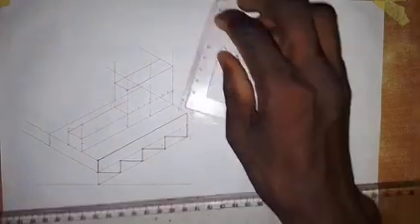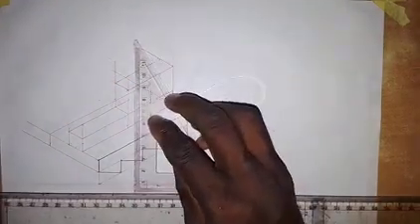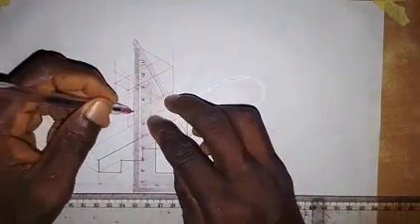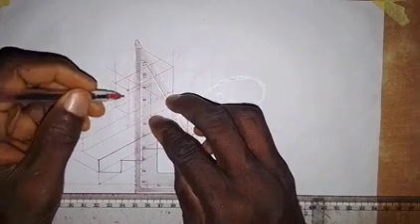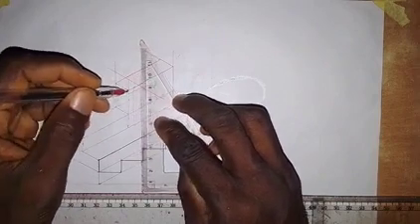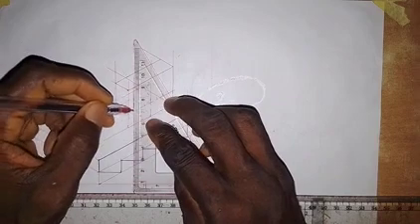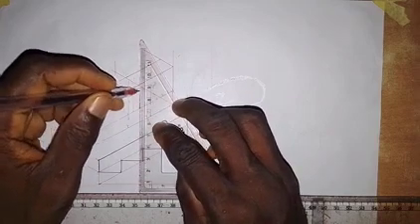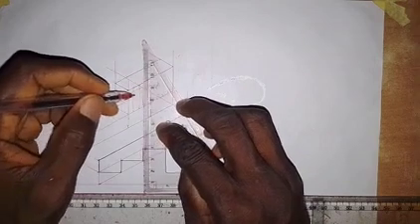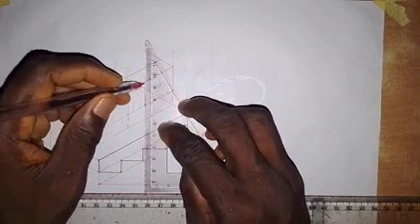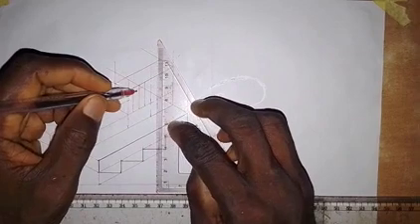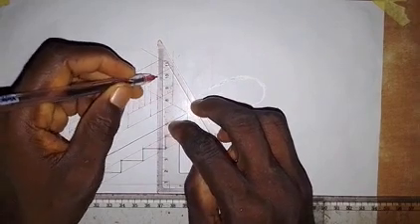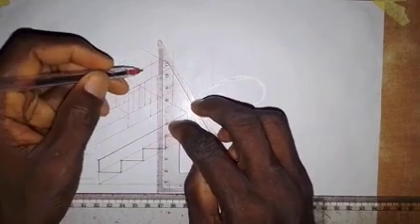Okay, so I'm going to erect a vertical line on this face. This is another method that you can use to construct an isometric circle. Just that in this case you have to make use of your French curve to bring out the curve, which you will see how I'm going to do it here.